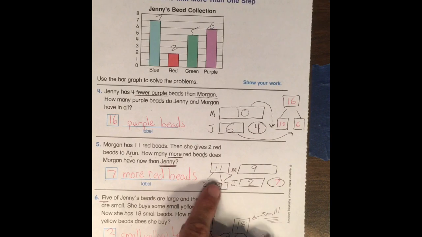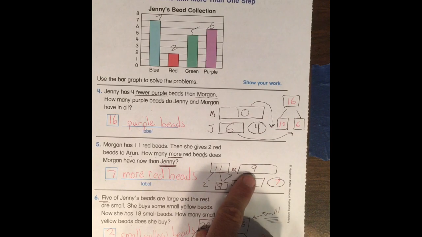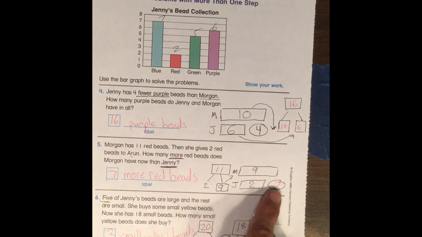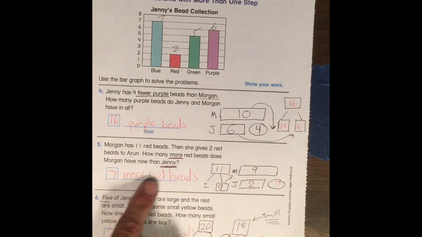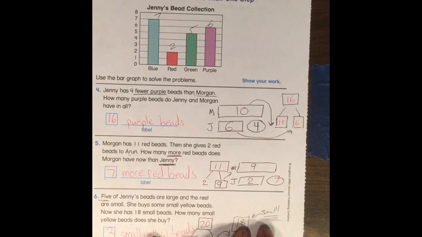But down here, you would take this piece of information that after she gave 2 away, she had 9. She still had more than Jenny because Jenny only had 2. So the difference between 9 and 2 you would solve by subtracting. 9 minus 2 is equal to 7. So it would be 7 more red beads.